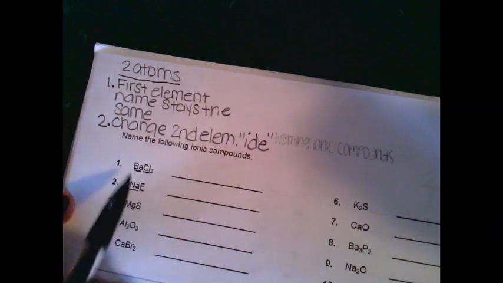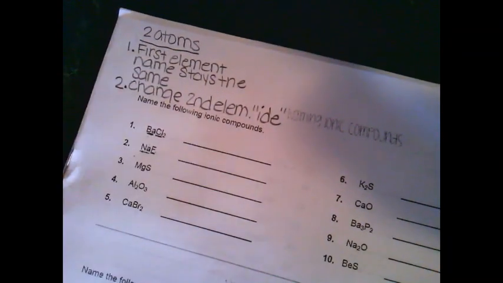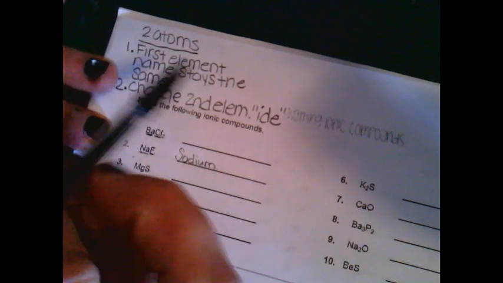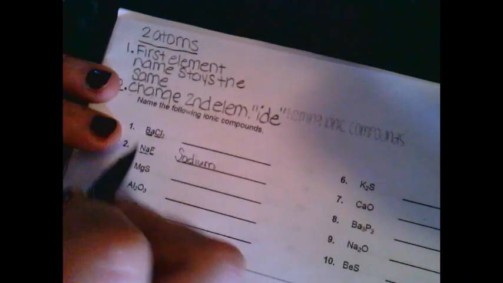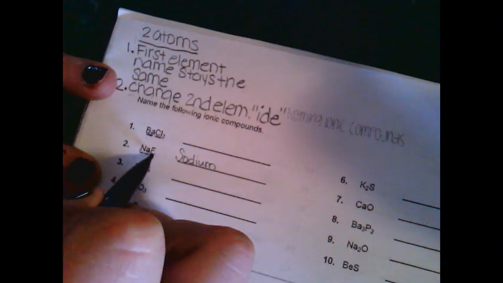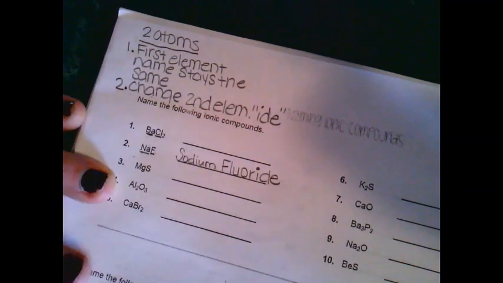So let's look at number 1 or number 2. So again, first element, this is sodium. So you're going to write out sodium. F is fluorine. So remember, we're going to change the second element to IDE. So we're going to say the first element, sodium fluoride. Not fluorine, but fluoride. That shows that it's an ionic compound. Okay, let's do another one.